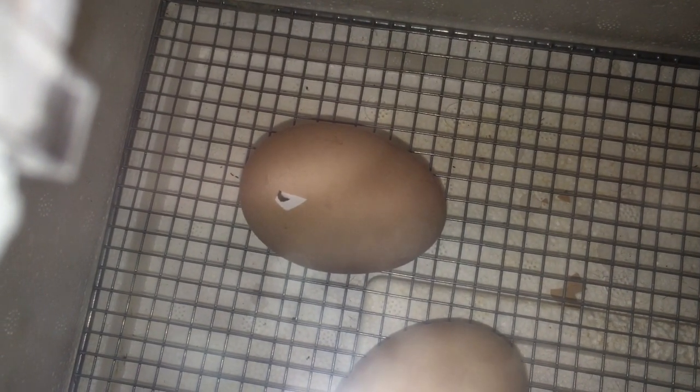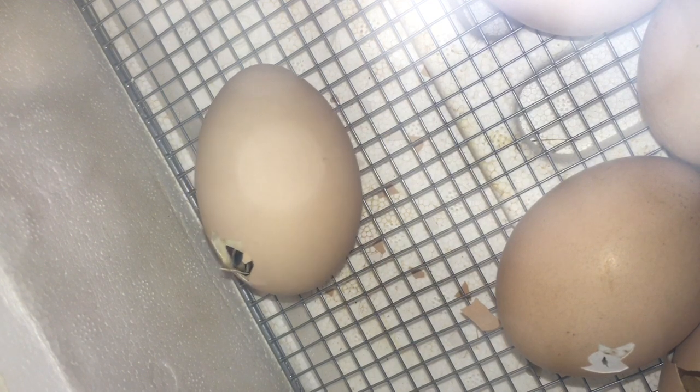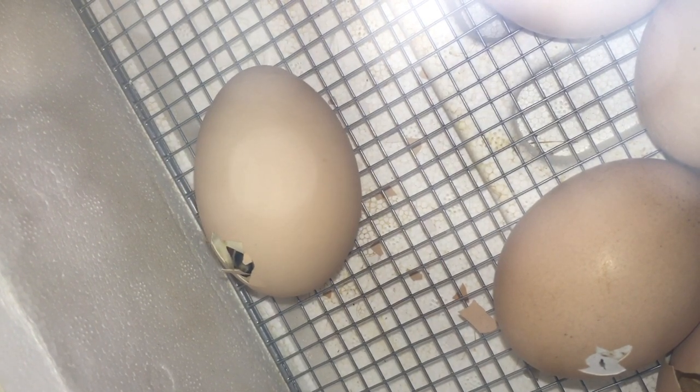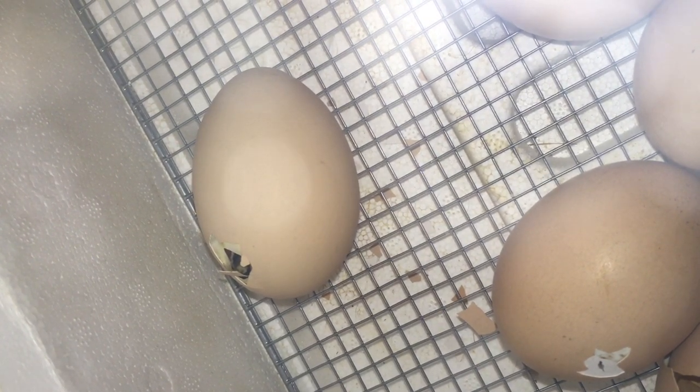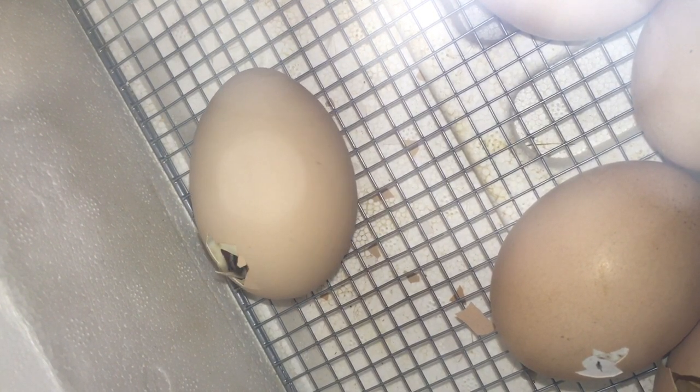It looks like our first chick might get a friend soon. This egg has been wiggling, there is a pipped hole in it, and every once in a while I see the beak coming through. I can hear this one. I can hear the one that's already out too, but I can hear this one working hard.